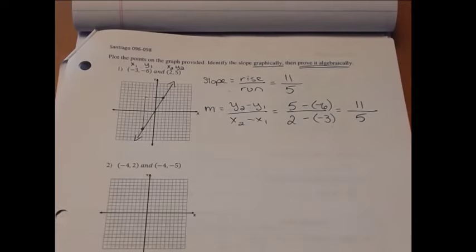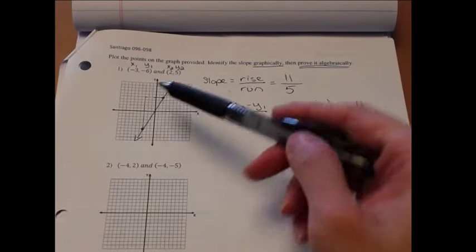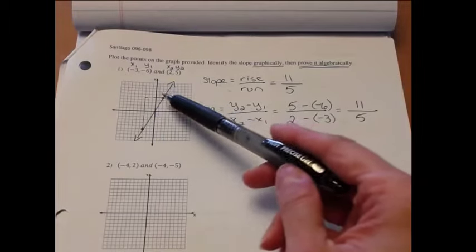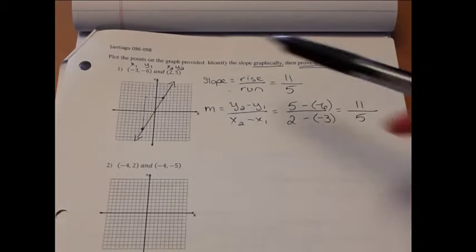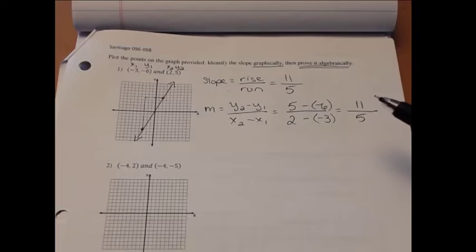So check it out, guys. We counted the rise over the run to identify what the slope is, which is 11 over 5, and then we proved it algebraically by using the slope formula, showing that yes, it is 11 over 5, and we in fact did this perfectly. Okay, we're going to do this again.